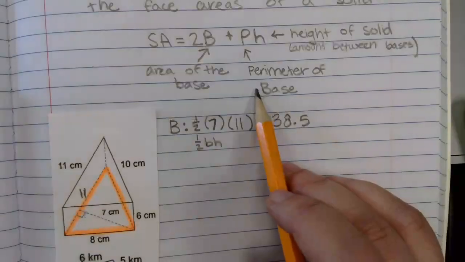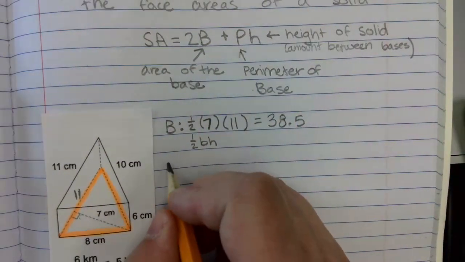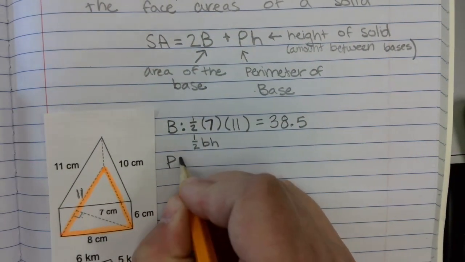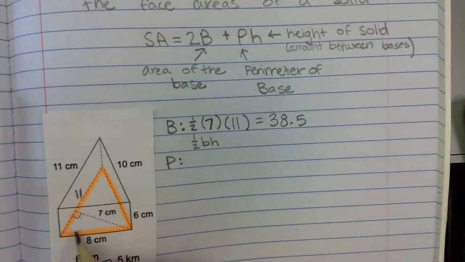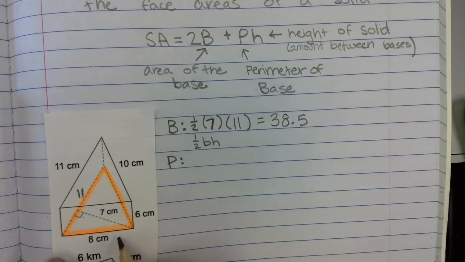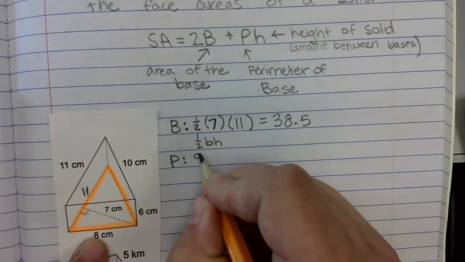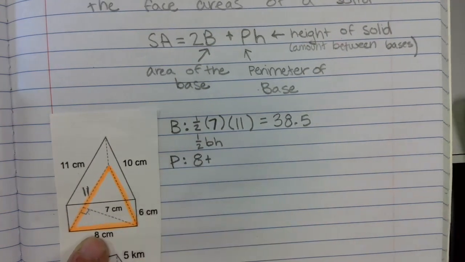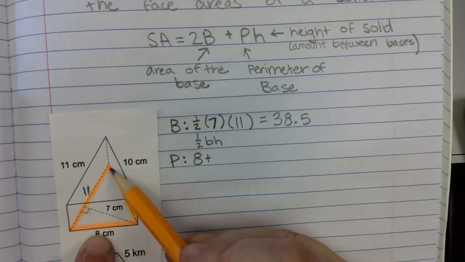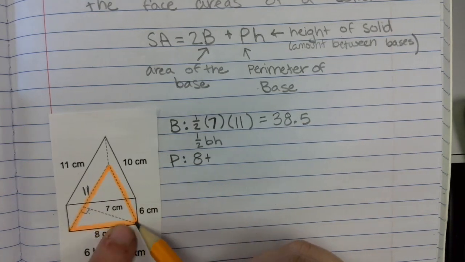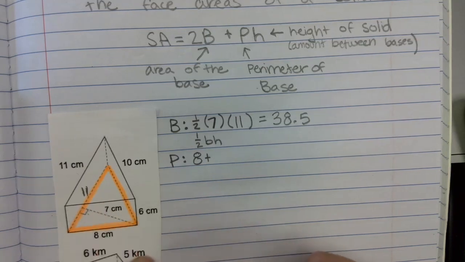P stands for my perimeter of that base. So again, I'm just looking at my orange triangle. I need to add the outside parts of that triangle. So I know one side is 8. So I'm going to do 8 plus, what's another side? 7 is the height. 6.